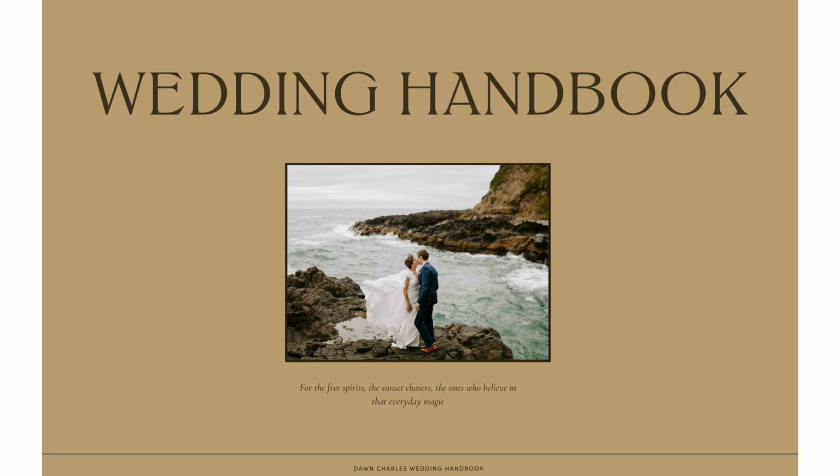So here we have the cover page, and I just have the title as Wedding Handbook. You can customize that and make it your own. And then I have a small tagline that I include on different branding elements like my website. And then I tried to find a really epic wedding photo that was outdoors and really representative of the types of weddings I love to shoot.